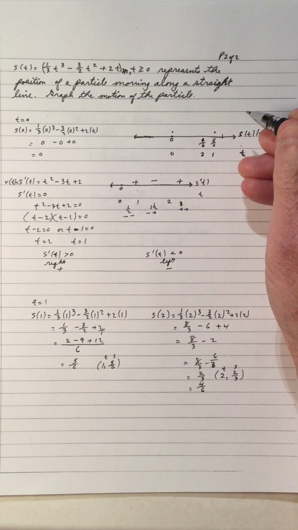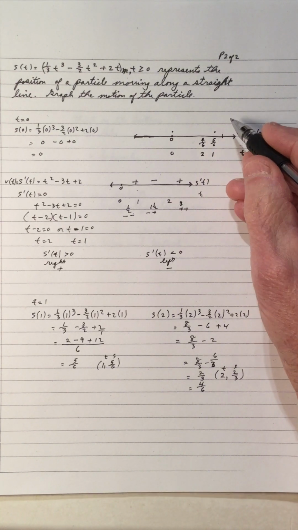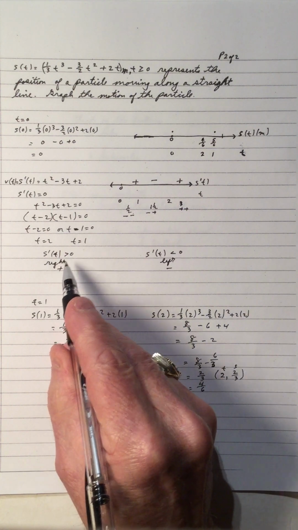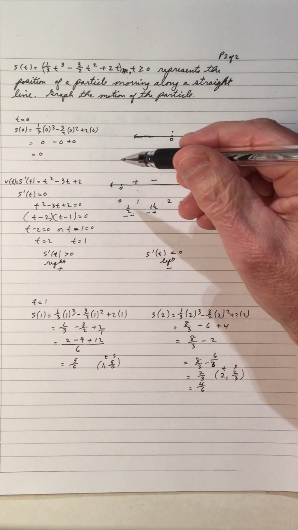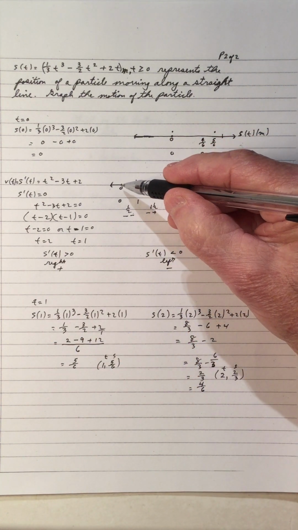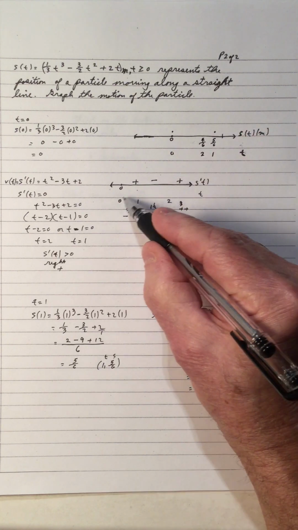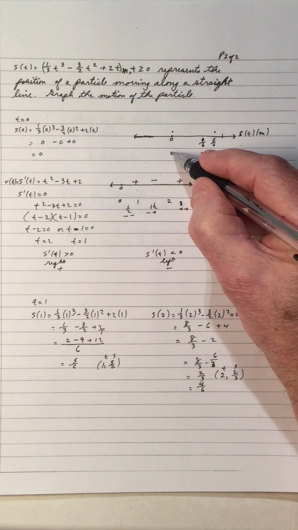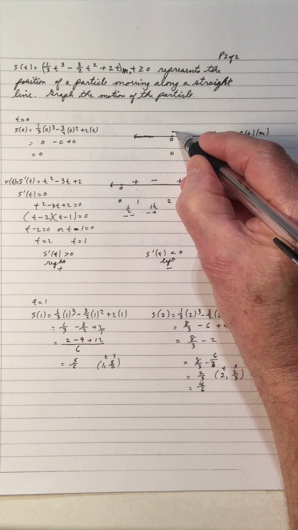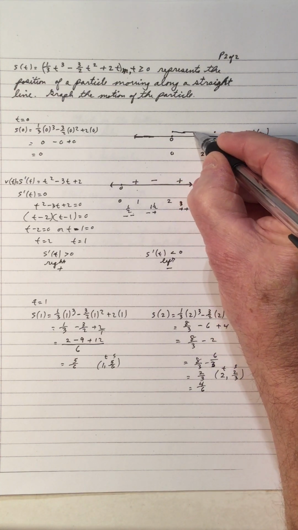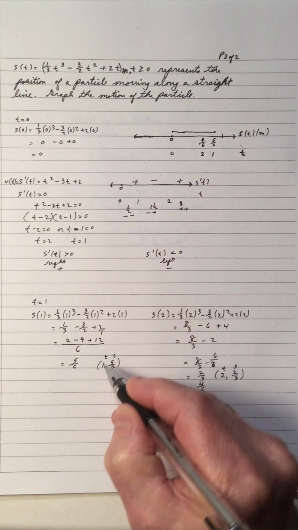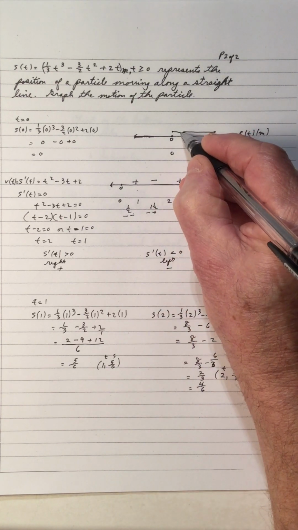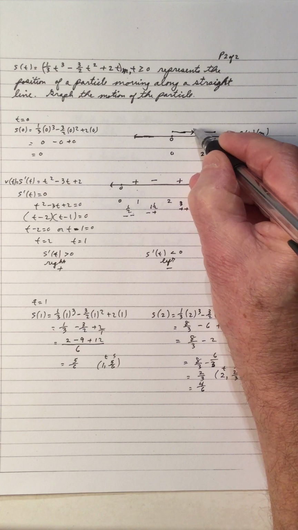So how do we graph this particle? So the particle is moving to the right. Between 0 and 1 second it is moving to the right. So 0 and 1 second is moving from here over to 5/6 at 1 second, so it's moving along this way, right here.